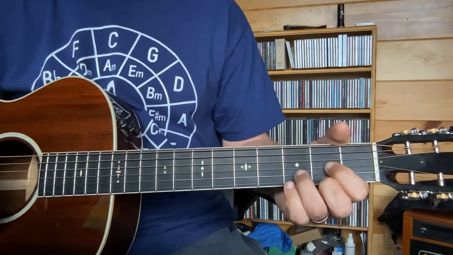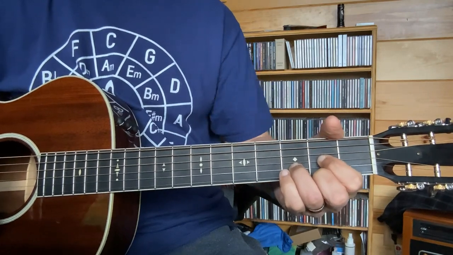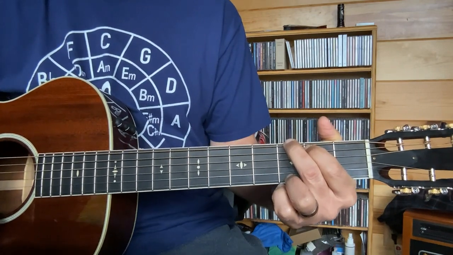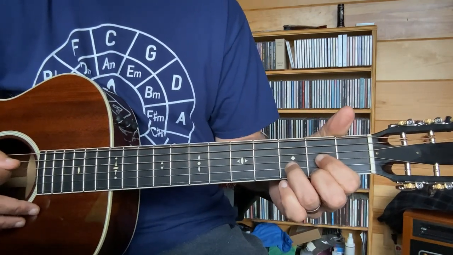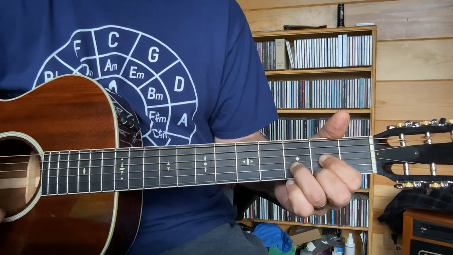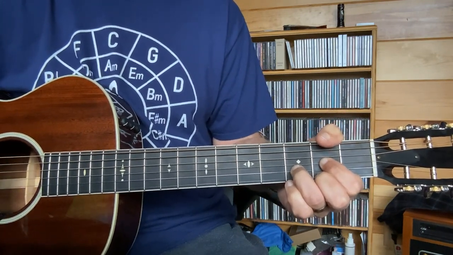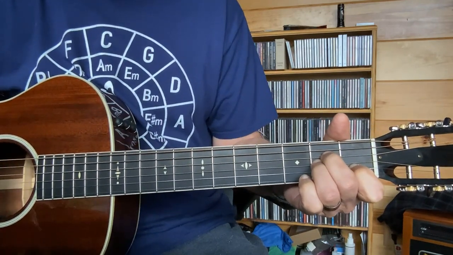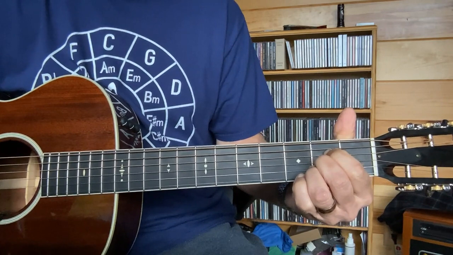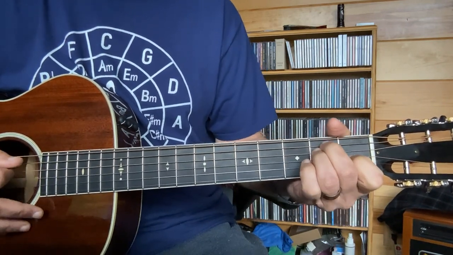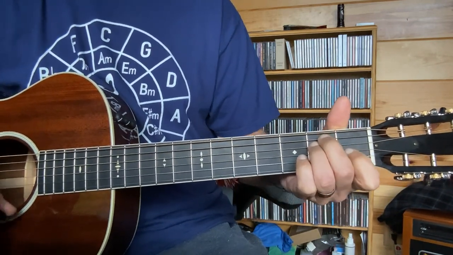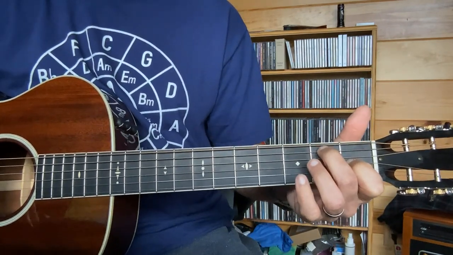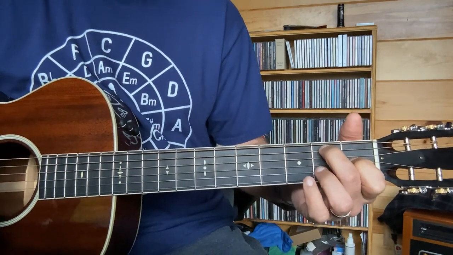All right, but let's talk about the tonal characteristics of the dominant seventh chords. You know how the majors are considered to be happy chords, and the minors, like A minor, are sad chords. A major is happy, A minor is sad. Well, the seventh chords are called tension chords because they bring a level of tension to the music.